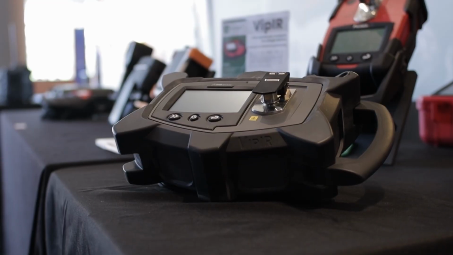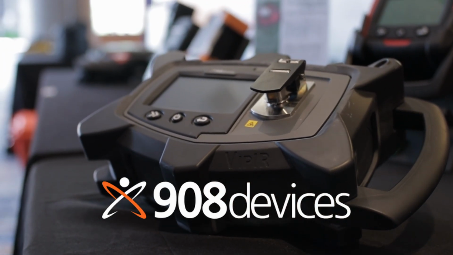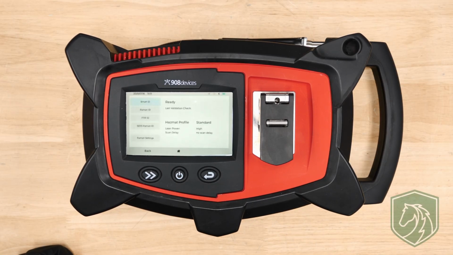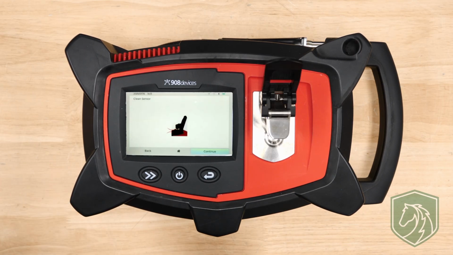How to run an analysis with the 908 Devices VipIR. Let's see the VipIR in action. Optimal analysis mode on the VipIR is Smart ID. Simply choose this option to initiate an analysis.